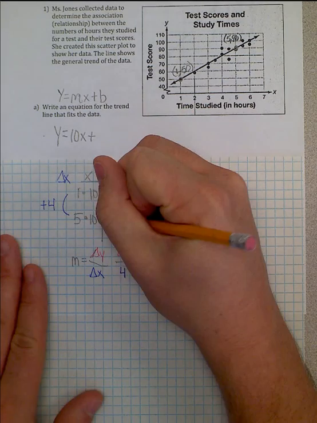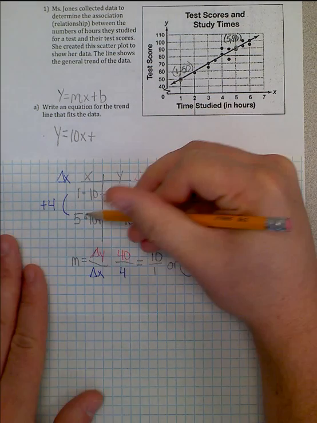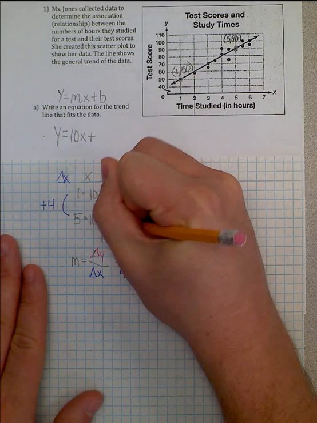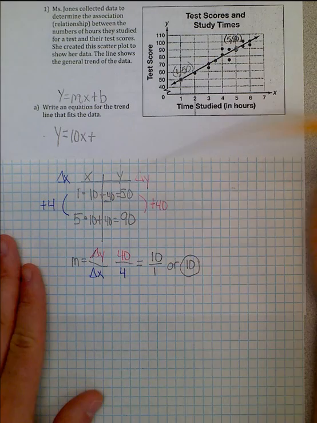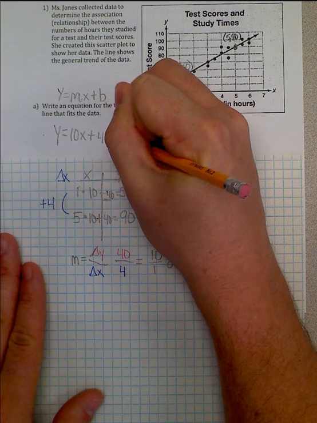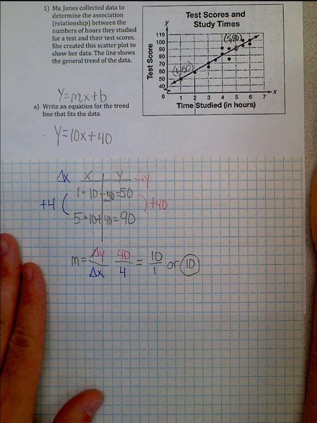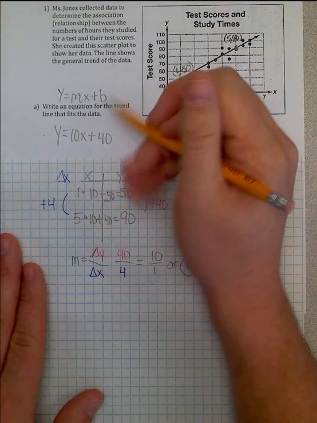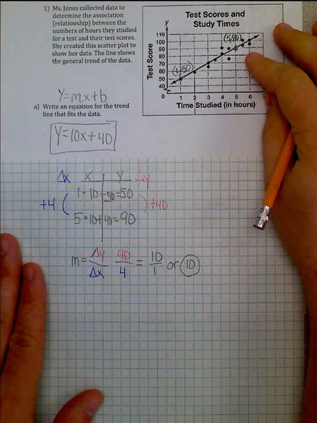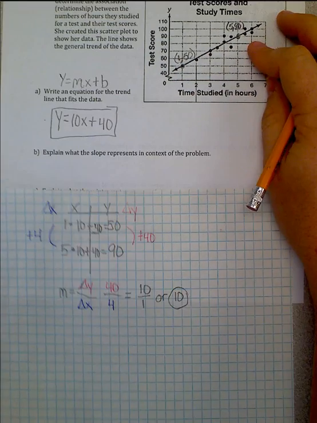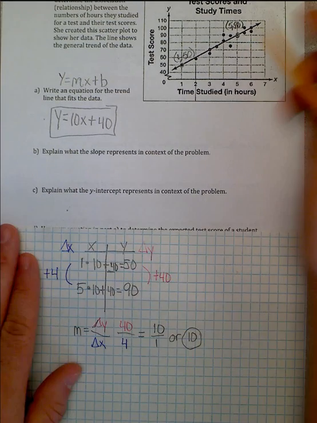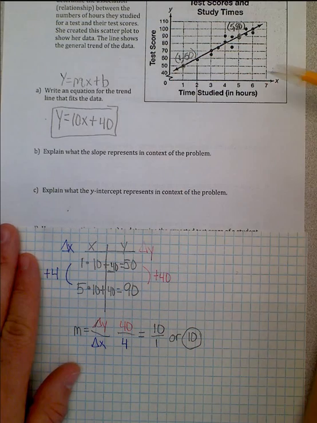And let's see if it works down here as well. 5 times 10 is 50, and 50 plus 40 is 90. So it looks like I'm adding the same thing every time. So that is where I'm going to start. That is my y-intercept in this case. So my equation for this line is y equals 10x plus 40. And now I just need to interpret my slope and y-intercept in the next two parts.